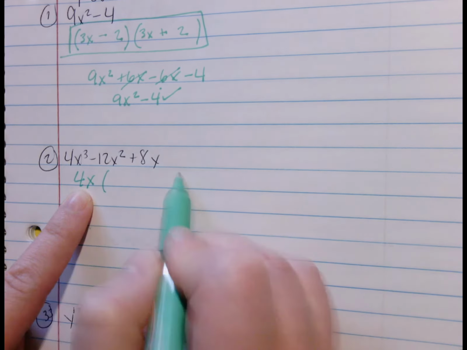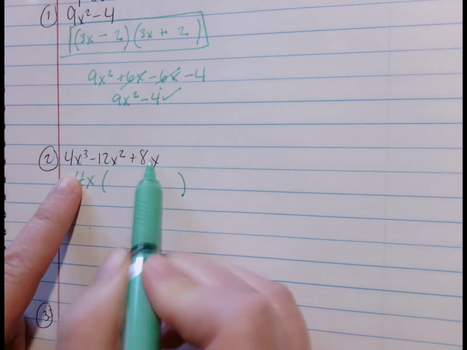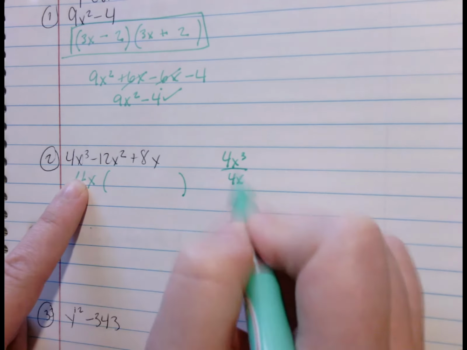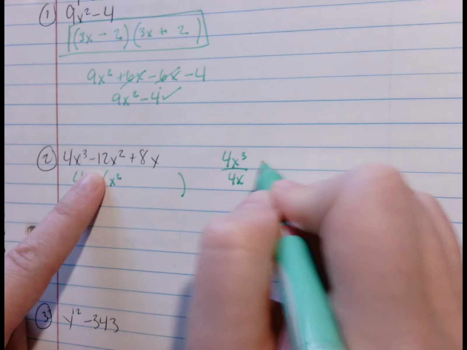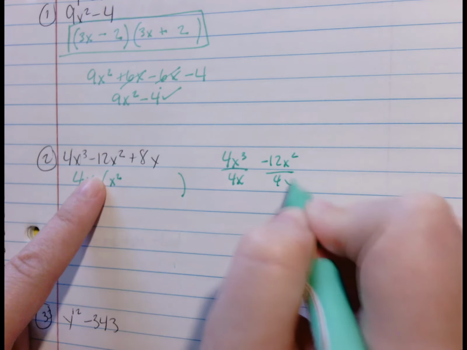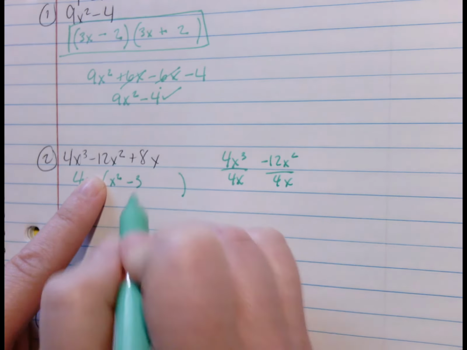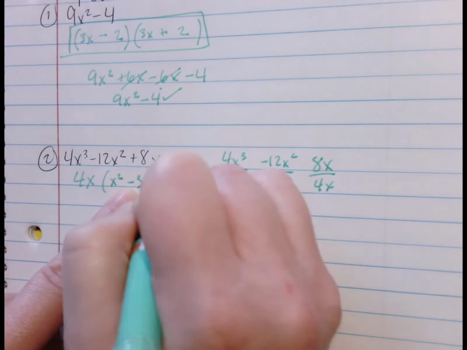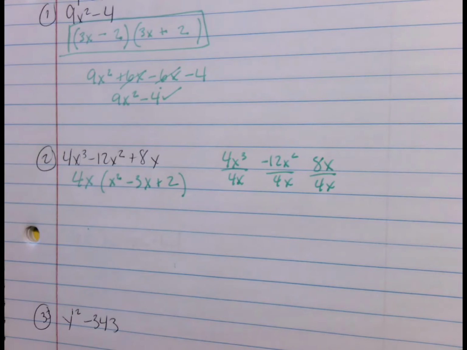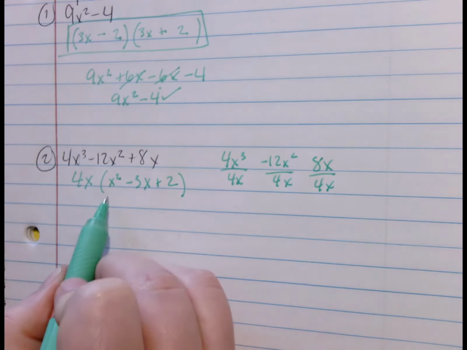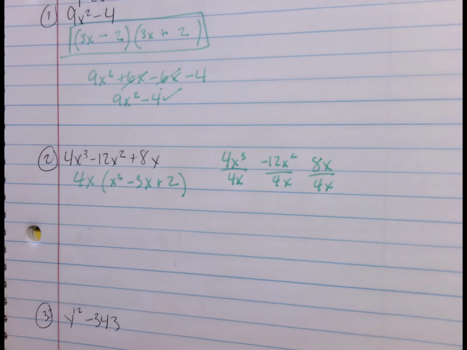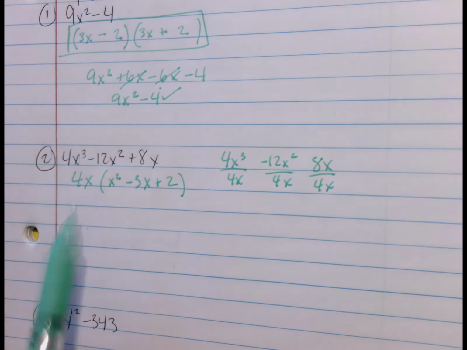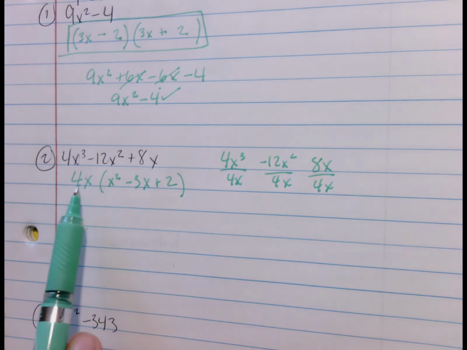Now, to find what's left, we take each of these terms and divide them by 4x. So 4x cubed divided by 4x is going to leave us with x squared. Negative 12x squared divided by 4x is going to leave us with negative 3x. And 8x divided by 4x leaves us with 2. Okay? So now we have 4x multiplied by x squared minus 3x plus 2. Our powers are not 1. What we're left with is a monomial, which is fine. We just leave it.